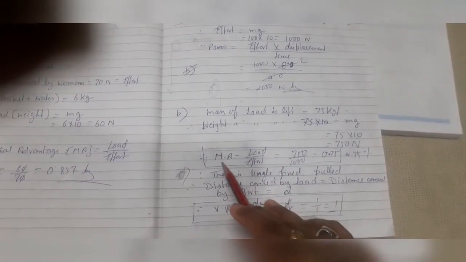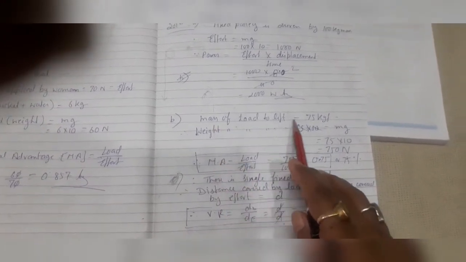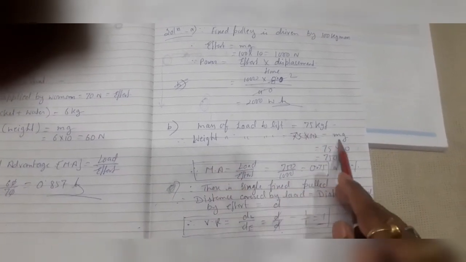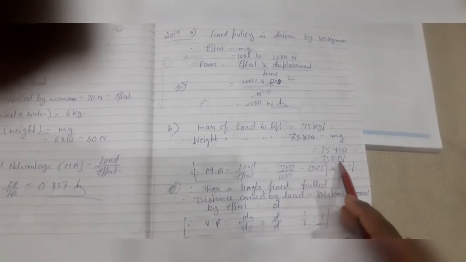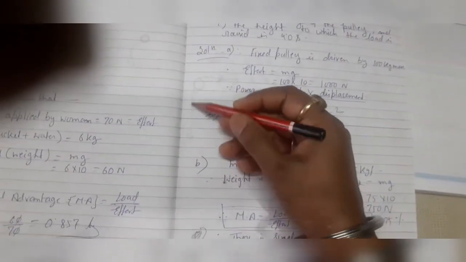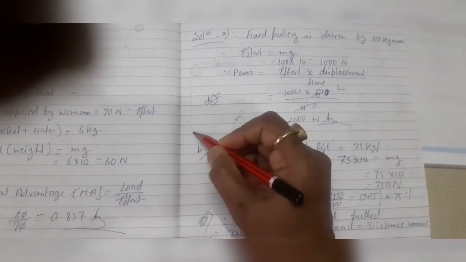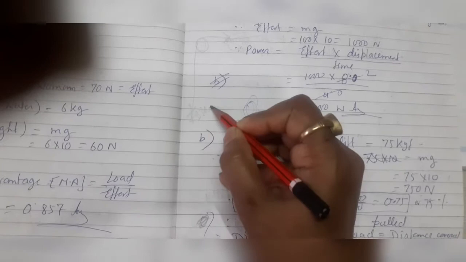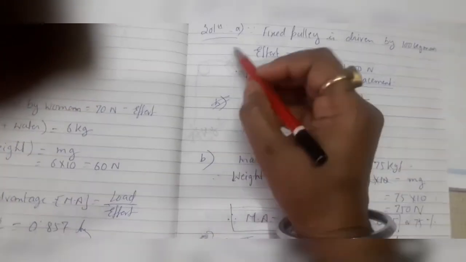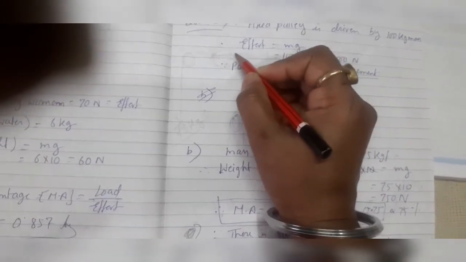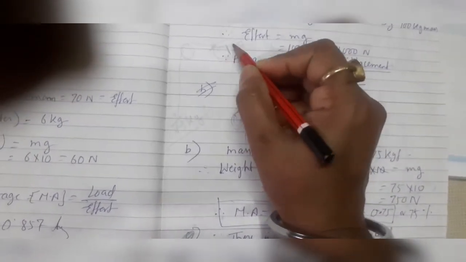So how will we calculate MA? The mass of the load to lift is 75 kgf. So the weight of the load is 75 into 10, that is 750 Newton. Try to understand: the body which we need to lift up, the mass of that body is 75 kgf. And the animal or the vehicle or whoever is applying effort here, the mass of that body was 100 kgf.